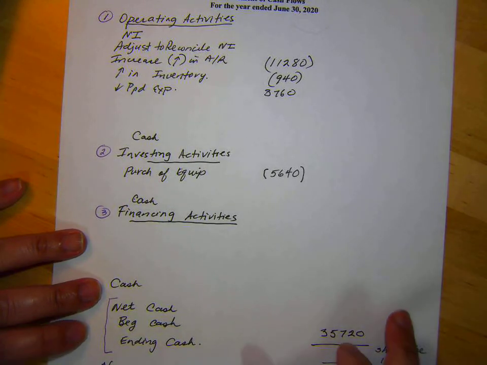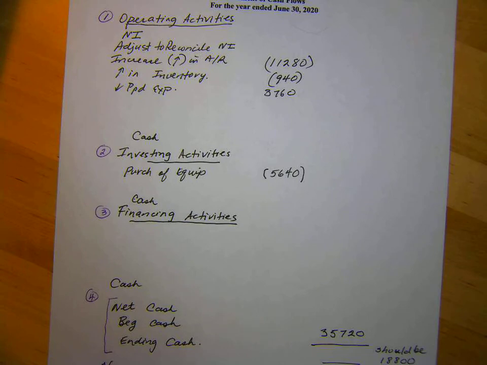Accumulated depreciation, we're not touching. We just use it to make sure it doesn't need analysis. And we found our accumulated depreciation was the same as the depreciation.